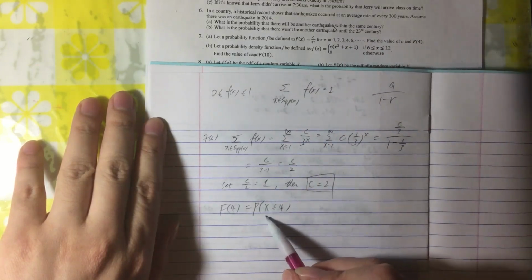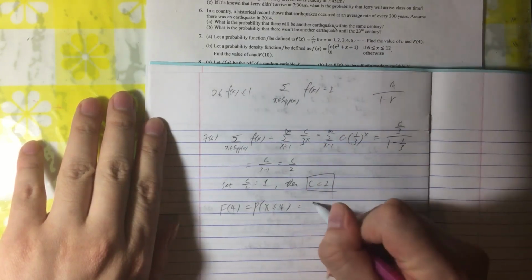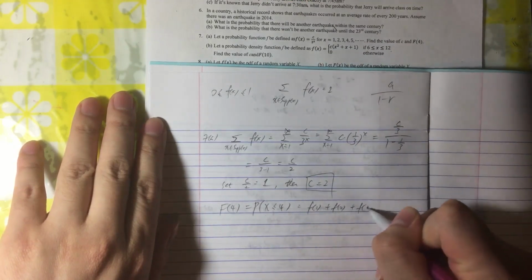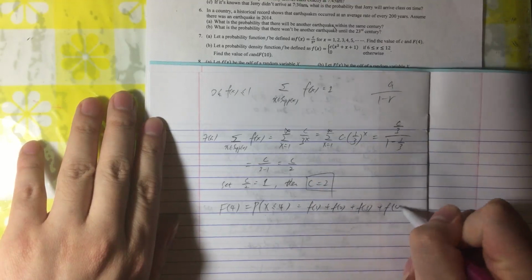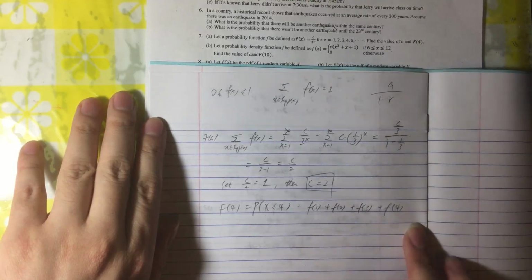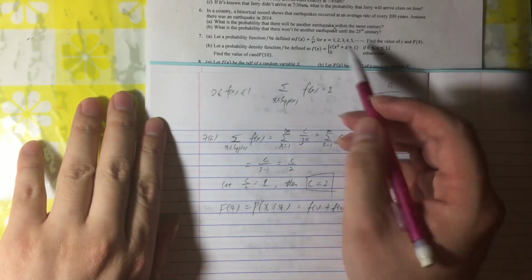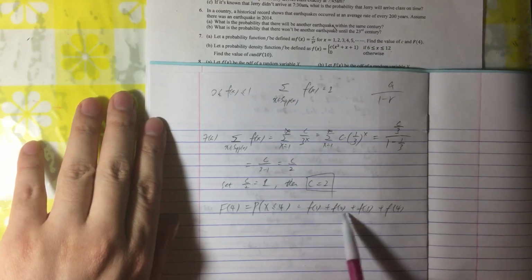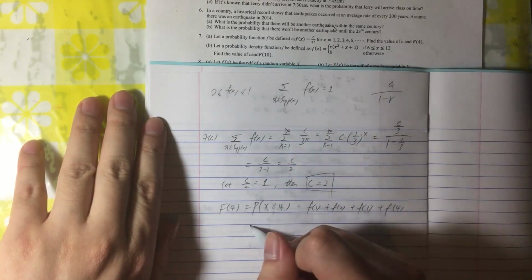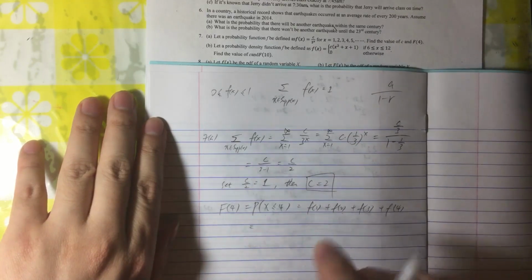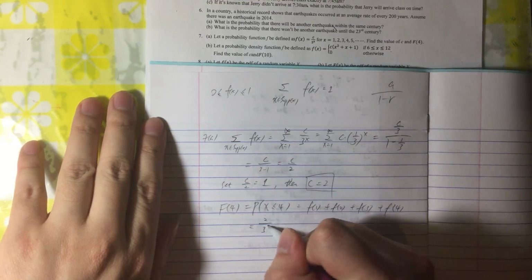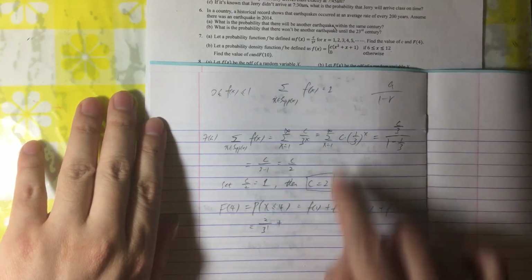So the probability that x is less than or equal to 4 is f of 1 plus f of 2 plus f of 3 plus f of 4. That's the support of x: 1, 2, 3, 4, 5 until infinity. For x less than or equal to 4, we choose 1, 2, 3, 4. Then adding up. For f of 1, we plug in 1. I get 2 over 3 to the power 1. For f of 2, I plug in 2 for x.